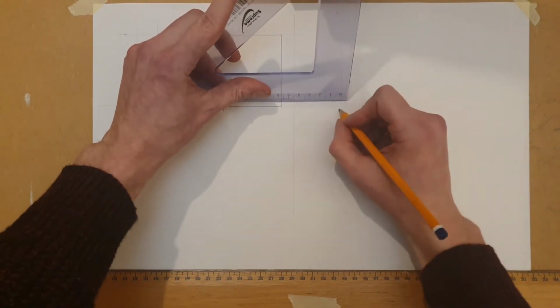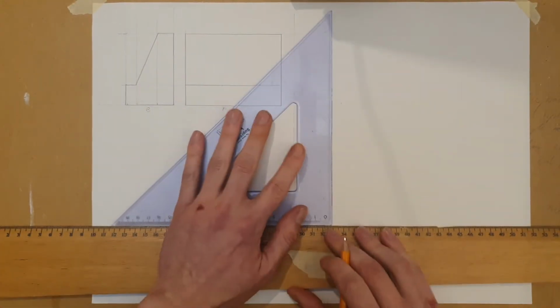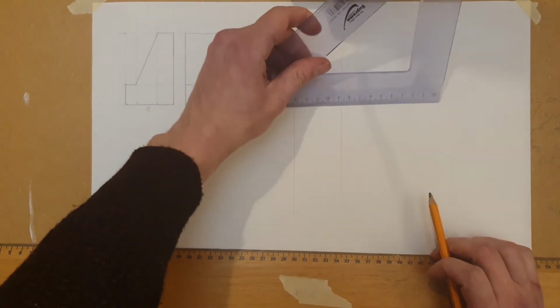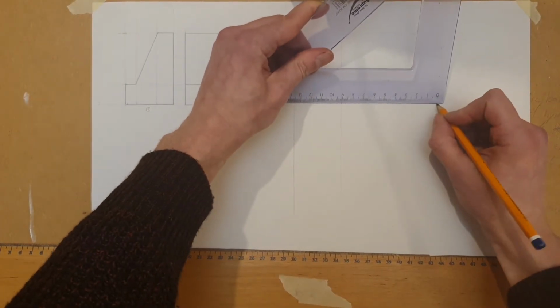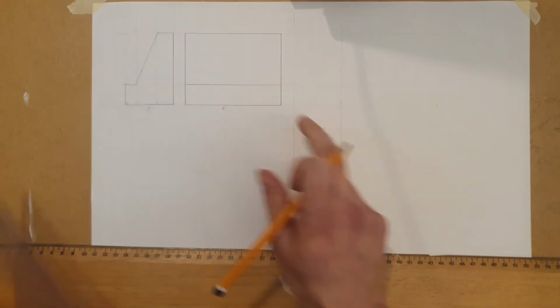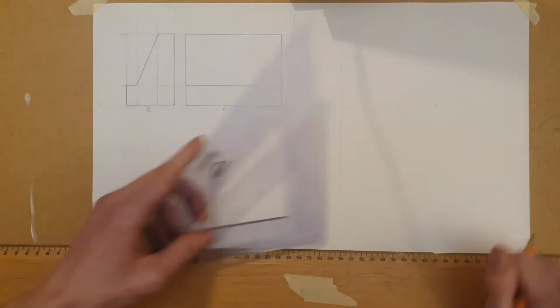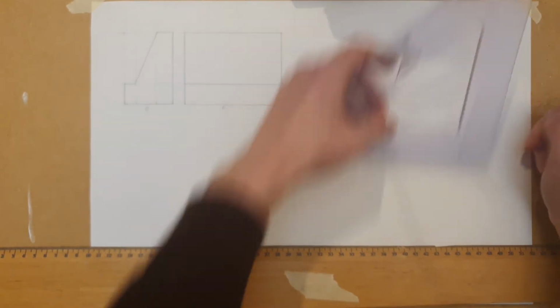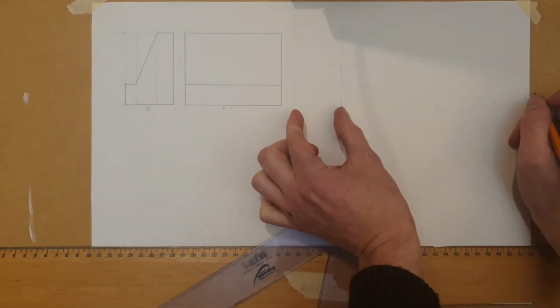Across 45. Going to come across 90 because this here is 90 for my back. And I'm going to cross another 45 because this is the same as this.